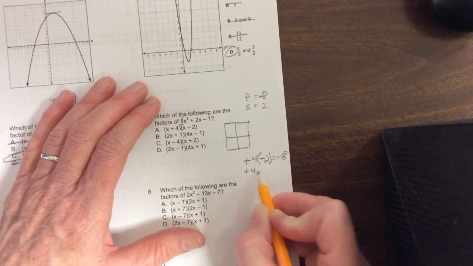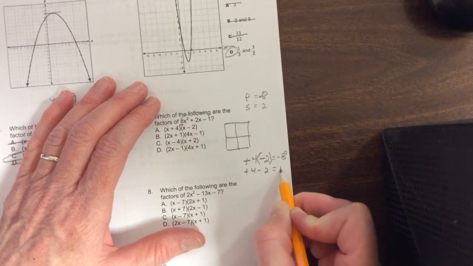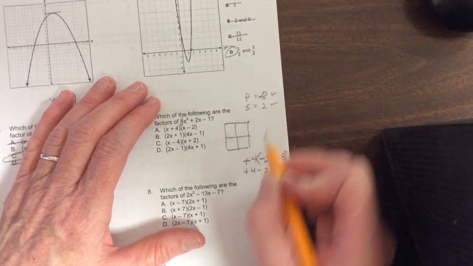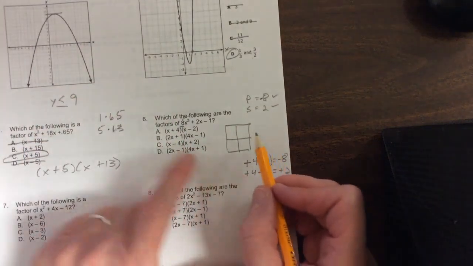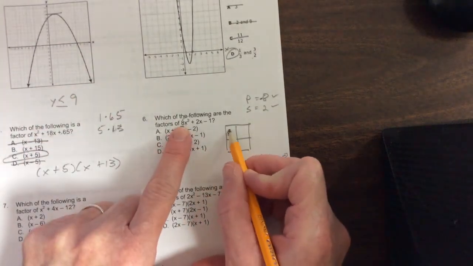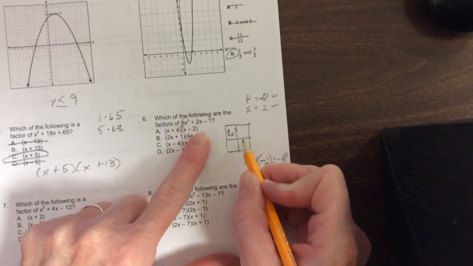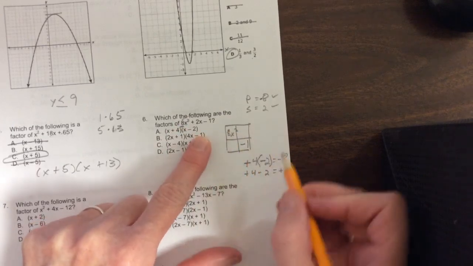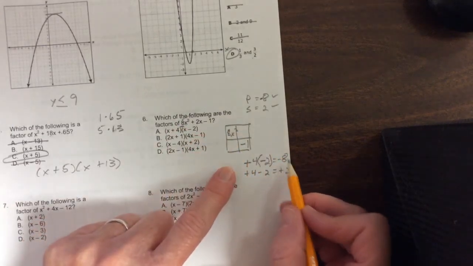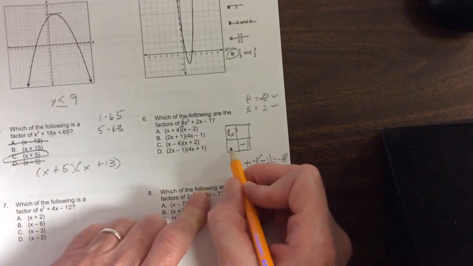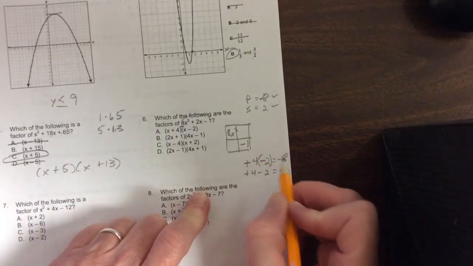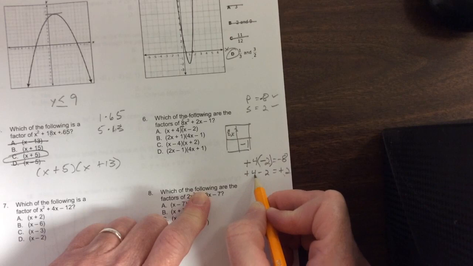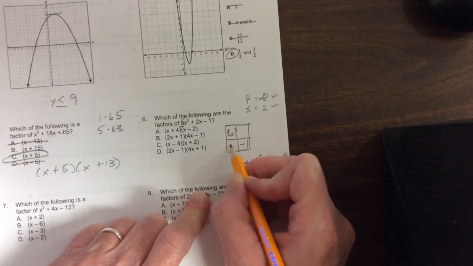And then a positive 4 minus 2 would also give us a positive 2. So that would work. So we put the first number here, 8x squared, and we put the last number here. And now we're ready to put in our two factors. We have a negative 8. We have a 4 and a negative 2.